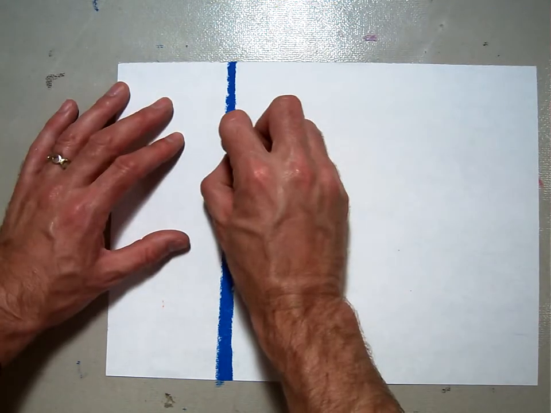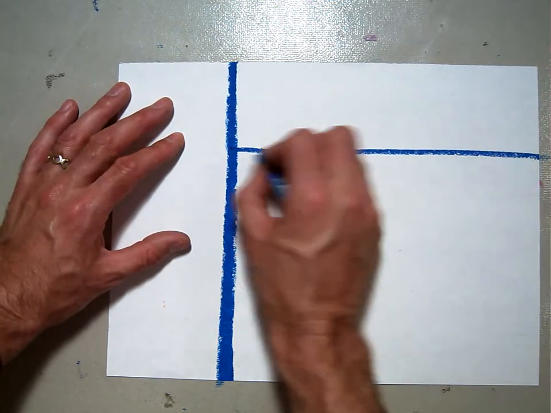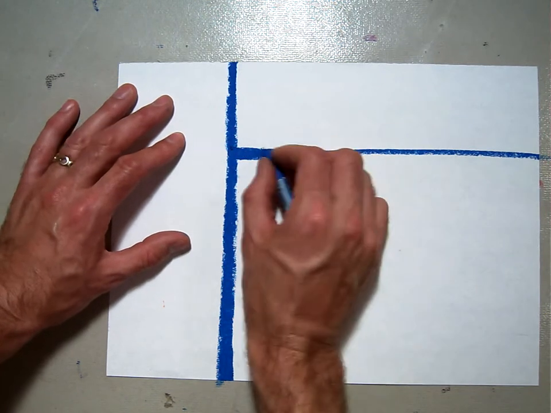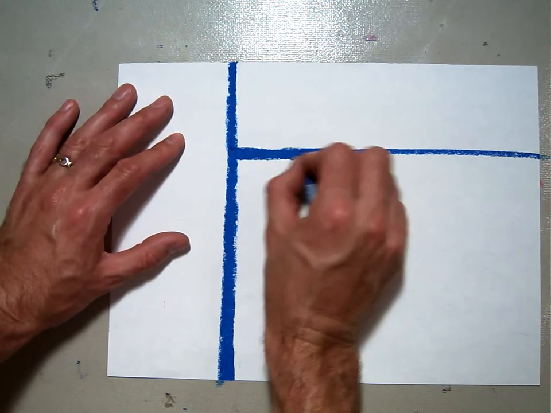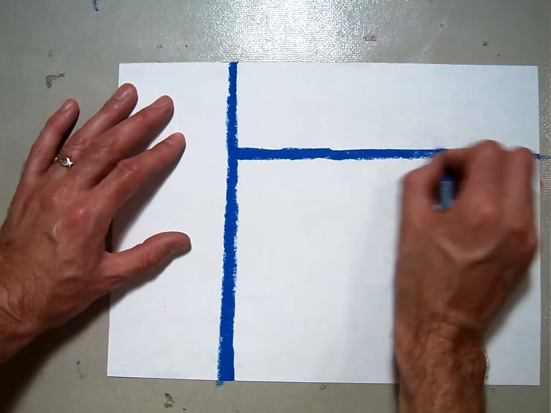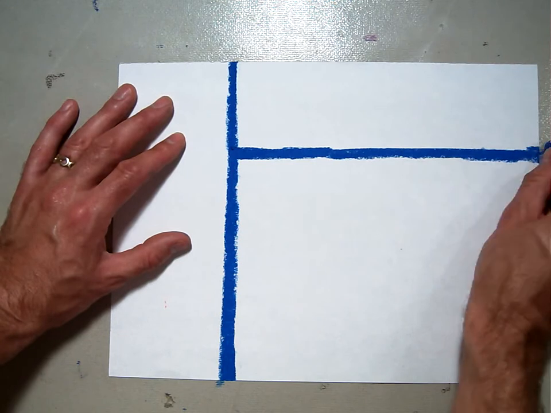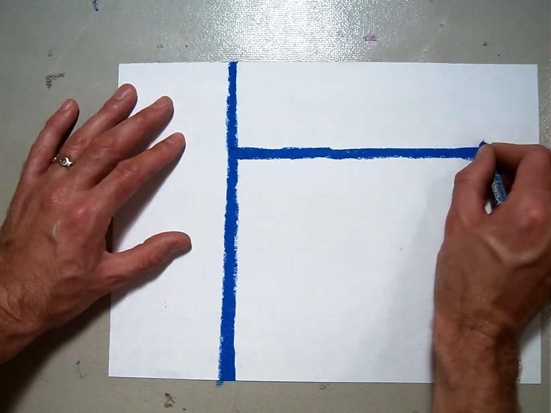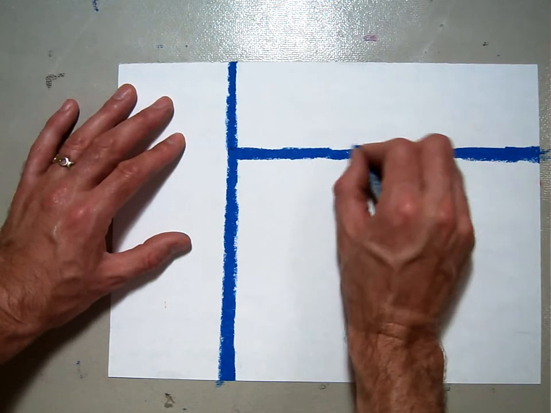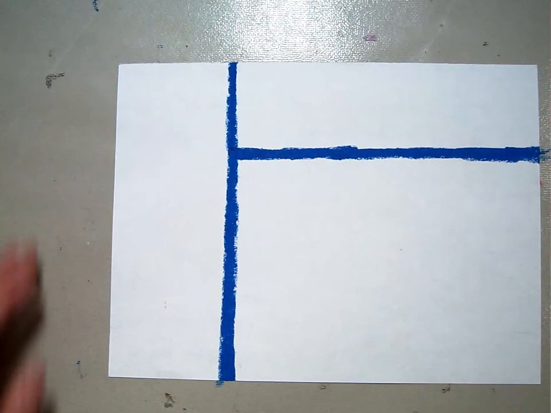Okay, and everybody's picture is going to look different. And that's what we want. We want to learn and make sure we're learning these different kinds of lines and we're practicing them, but we want everybody's picture to look different because that's what creativity is: we all have a choice to make, and we're all going to make a different choice depending on what we think looks best.